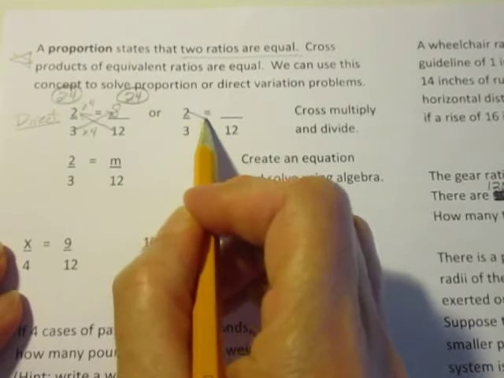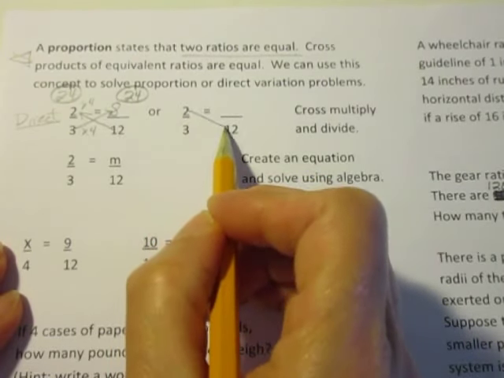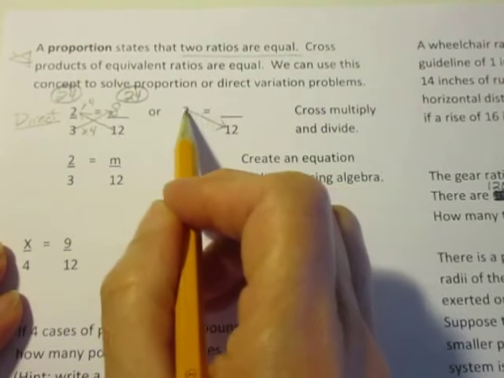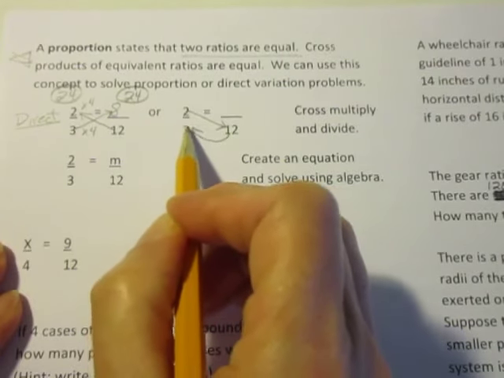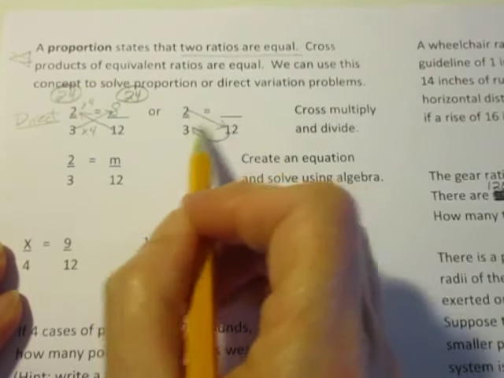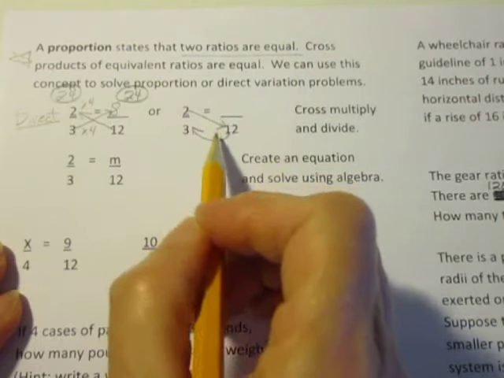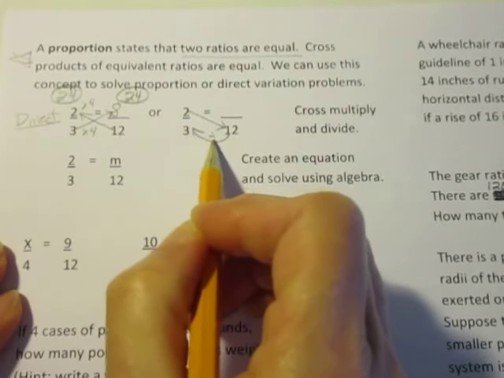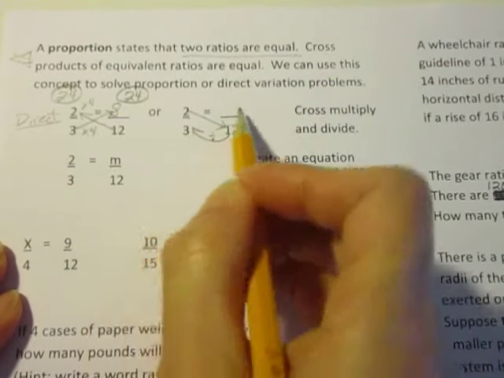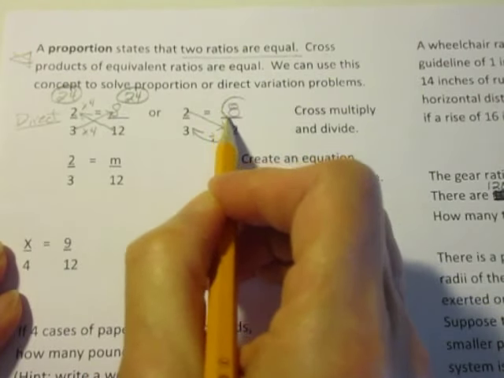I can look at the cross product where I do have a diagonal of numbers and multiply those together. 2 times 12 is equal to 24, and then I divide by the remaining component that doesn't have a diagonal partner. So 24 divided by 3 is equal to 8.